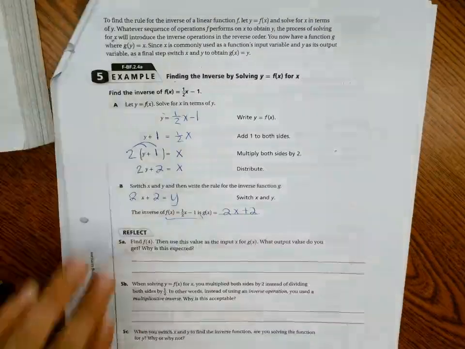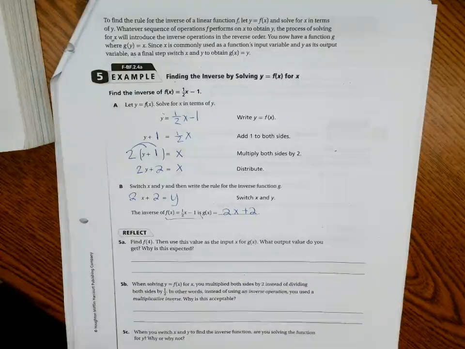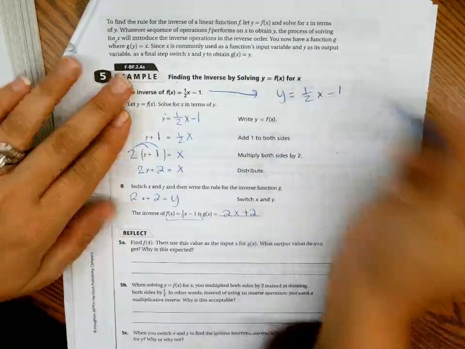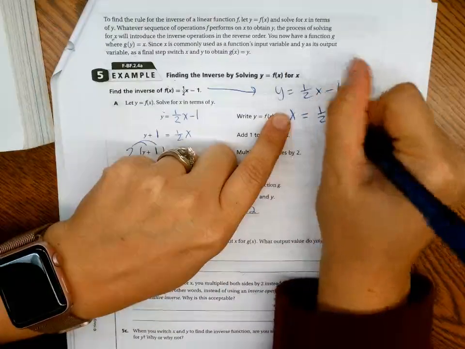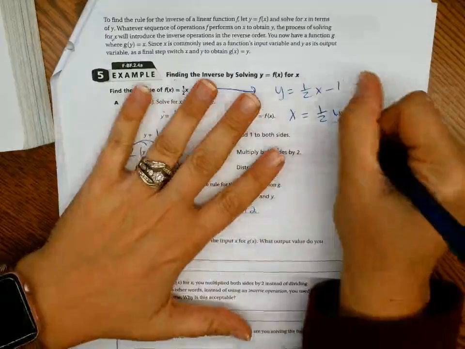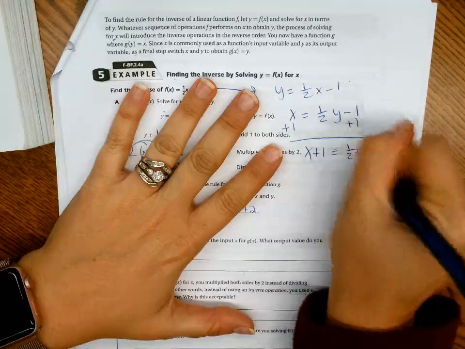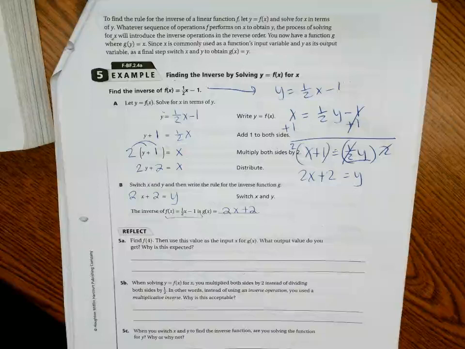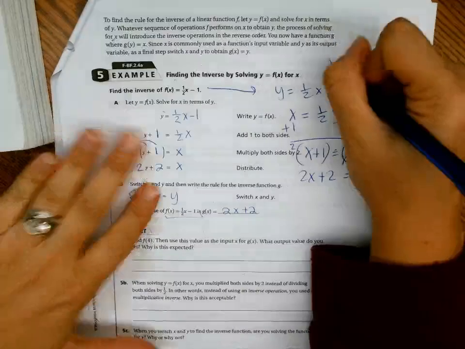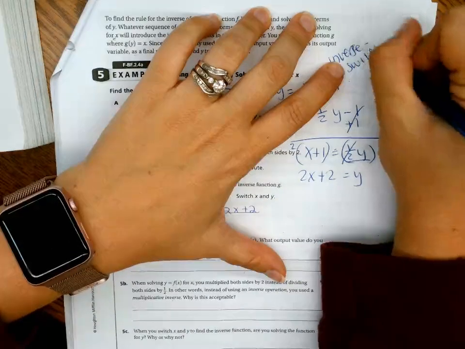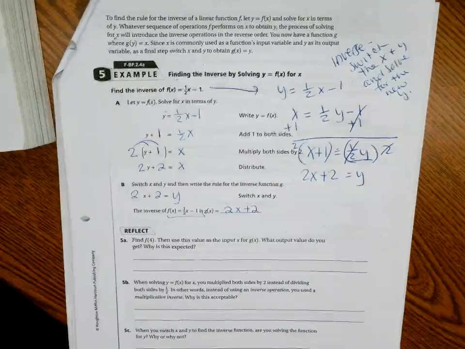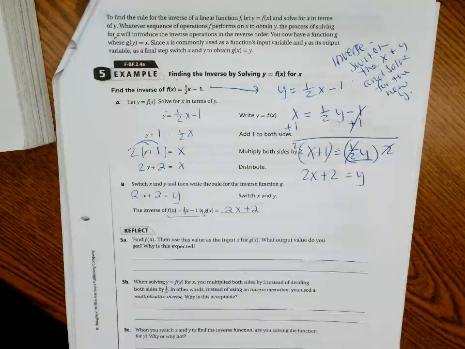Okay, so to me, this sounds all kinds of confusing, right? Because they did it opposite of how I normally do it. So what I always do if you're solving for the inverse is this: y equals 1/2 x minus 1. To do the inverse, you switch your x and your y. So do x equals 1/2 y minus 1 and solve for the new y. x plus 1 equals 1/2 y, and then you would multiply by 2. 2x plus 2 equals y. Done. Make sense? Switch your x and your y, solve for the new y, and that is the inverse function. Are you guys okay on that? Do you understand what to do?